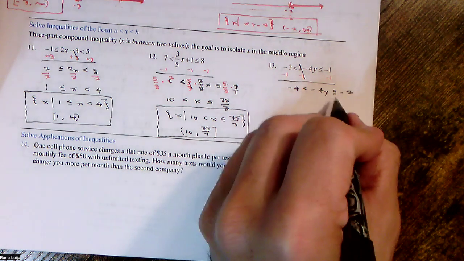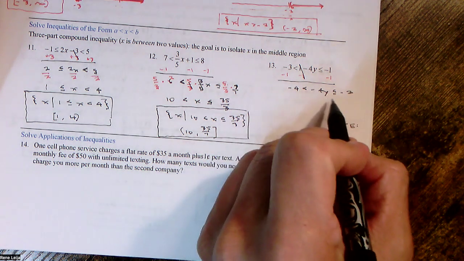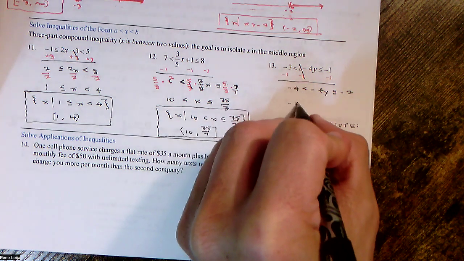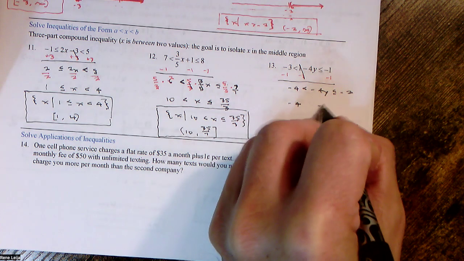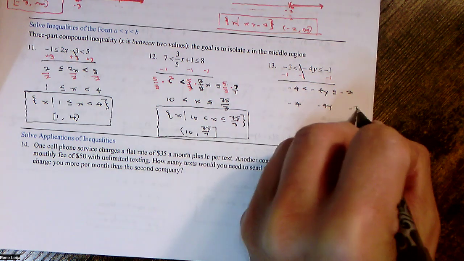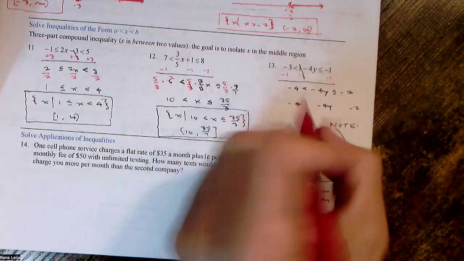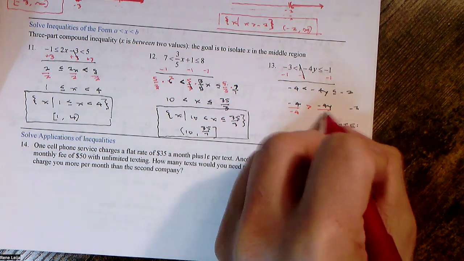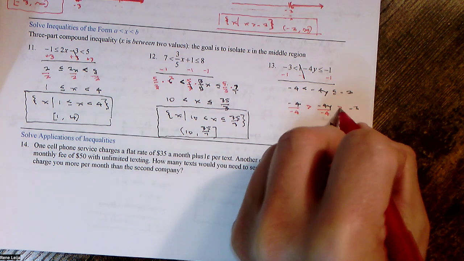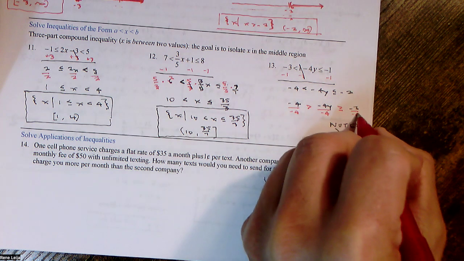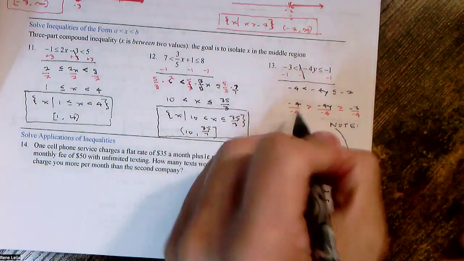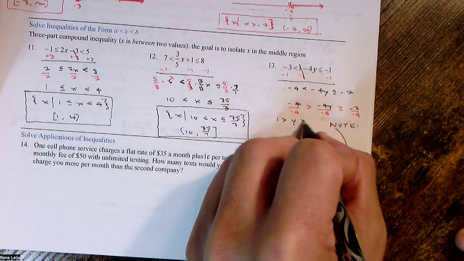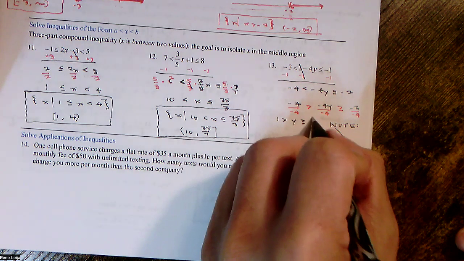Okay, now, again, going back to what I said earlier, do not, at this point, do not divide everything by -4. When you divide by a negative, that is when you have to change your inequality. So here I'm going to divide by a -4. So I flip my inequality. Divide by a -4. I flip my inequality. Okay, so this gives us 1 is greater than y is greater than or equal to 1/2.